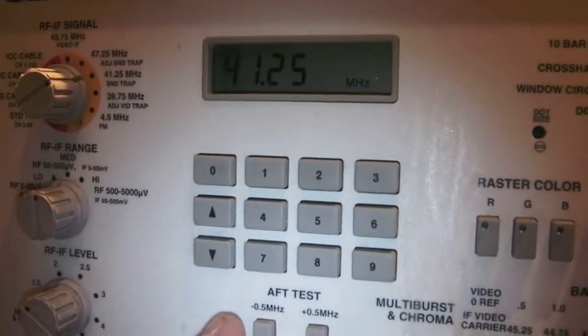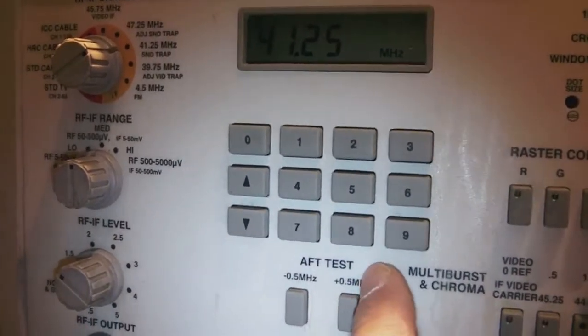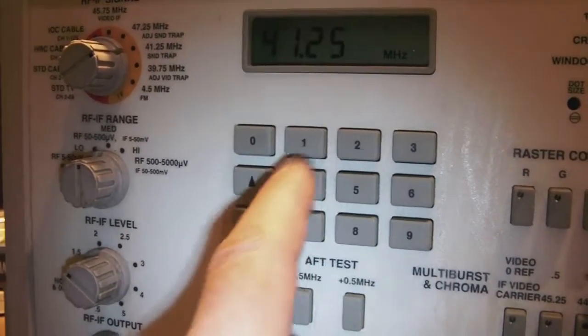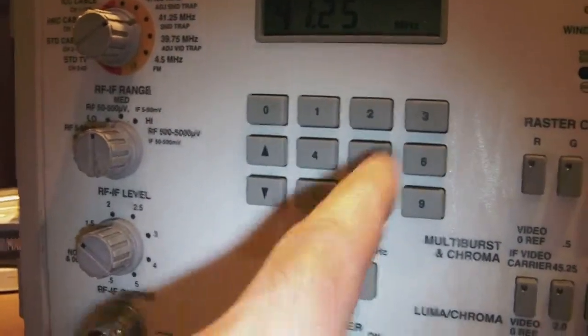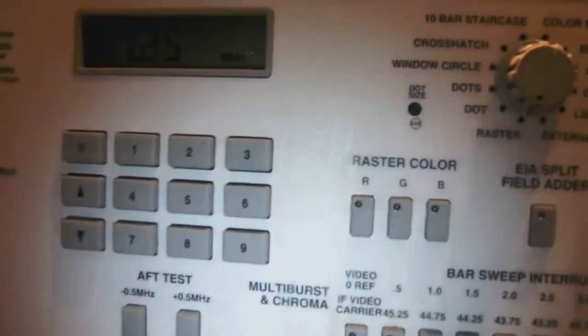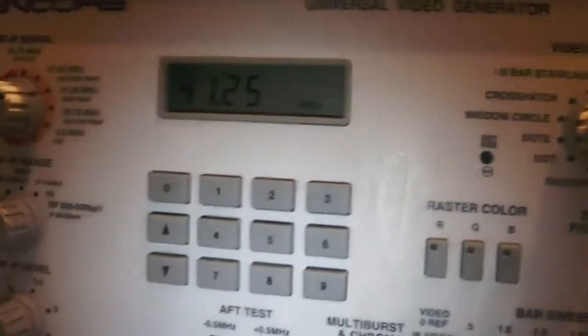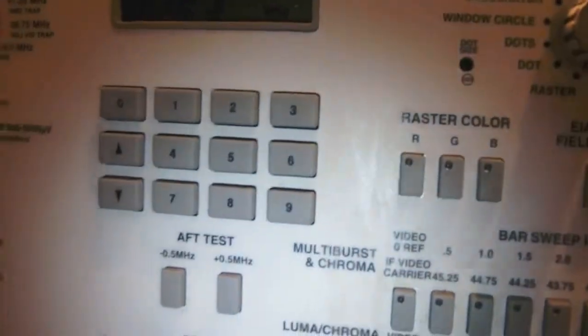The screen blinks a bit, but that's it. I can't seem to dial anything either. Well, okay, hang on guys. I'm going to try to find out what these keys do. So give me a moment.